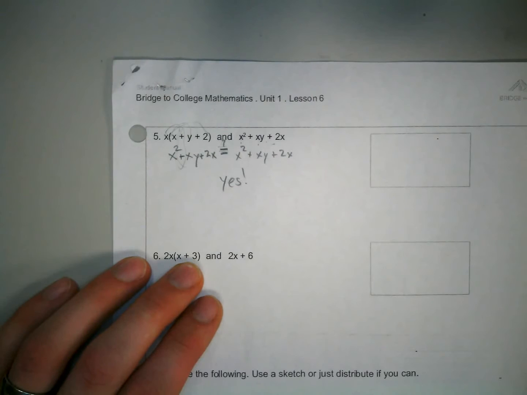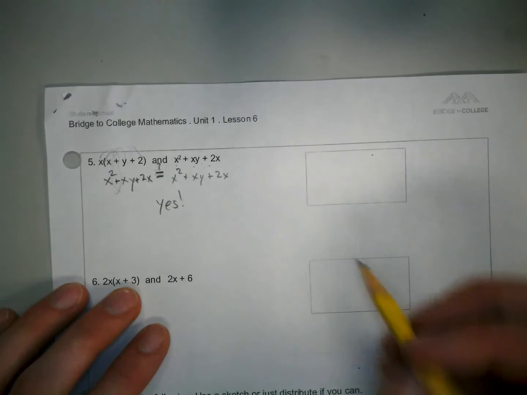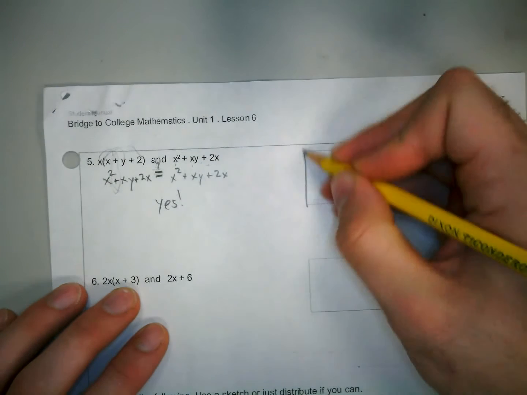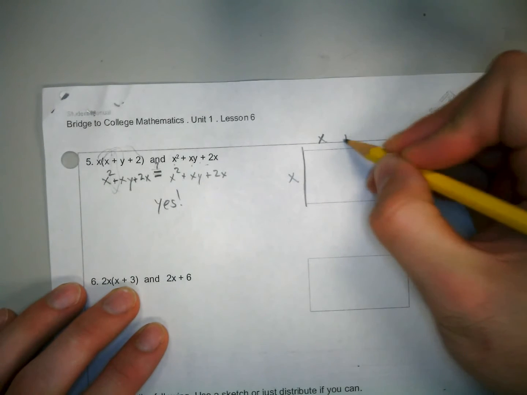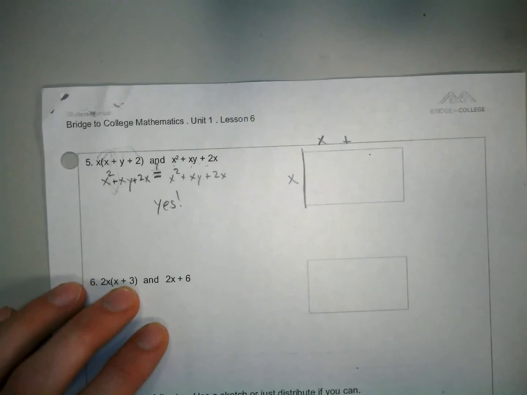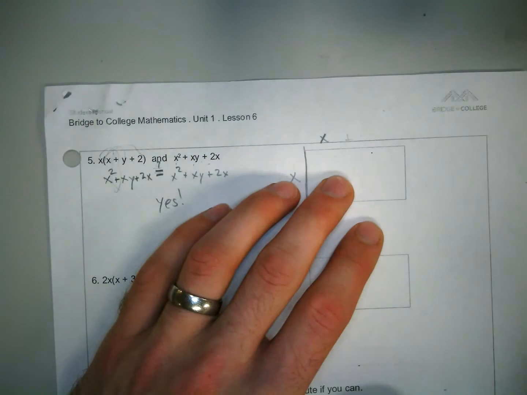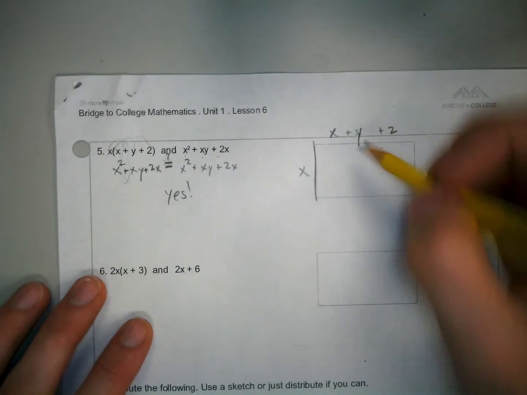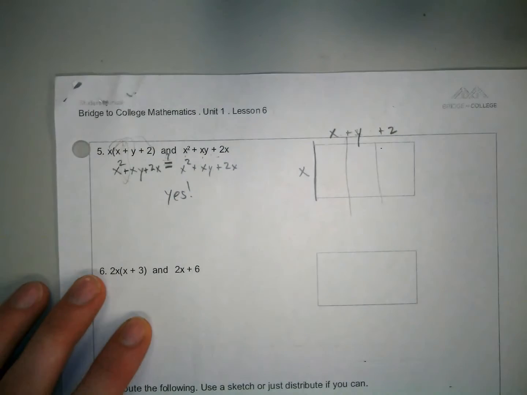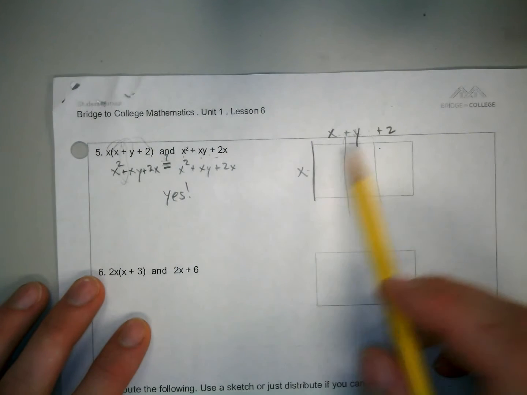Area model, let's try it. So we're saying if this length was x, and this length was x plus y, man, it is early in the morning, guys. I'm sorry. It's x plus y plus 2. Remember, we get the side lengths for these area models from the two things we're multiplying. So one side length is x.